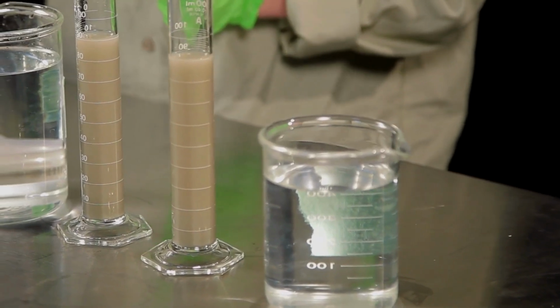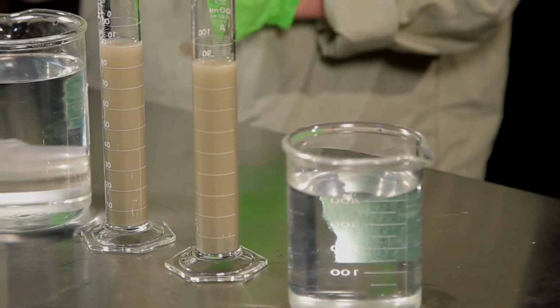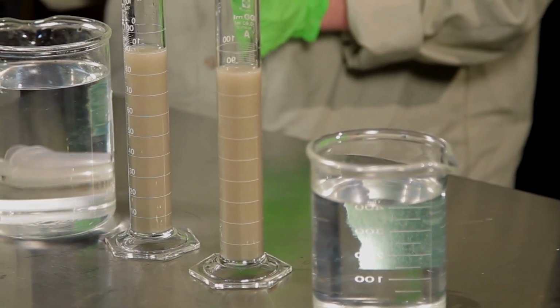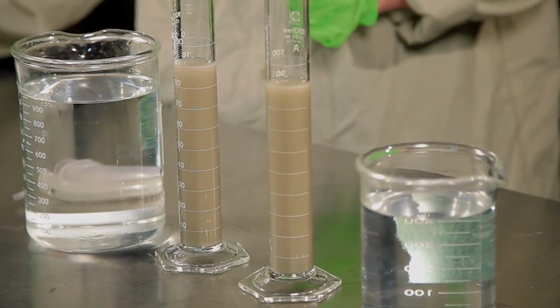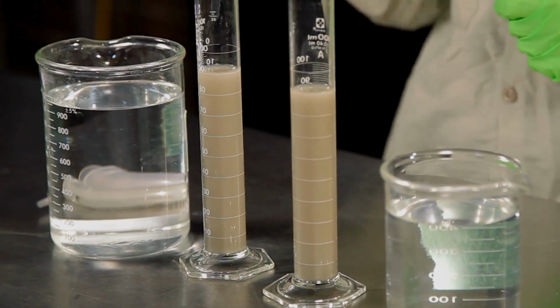As you can see, the sample is not naturally coagulating. Even when the slurry is left to stand on its own, some particles stay suspended and remain dispersed. When this happens, the sample is said to be colloidally stable.